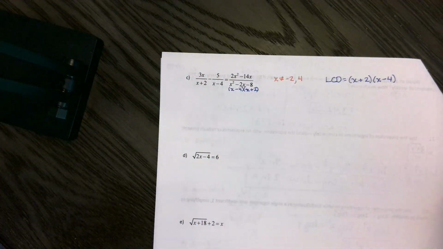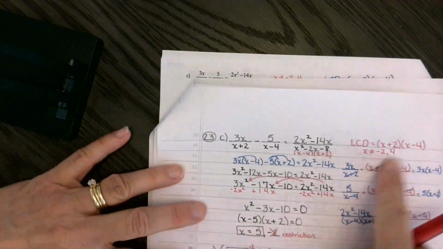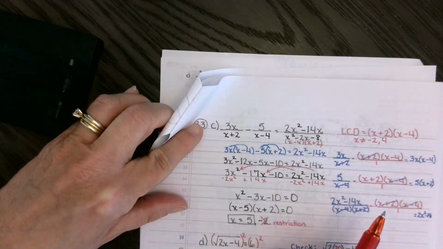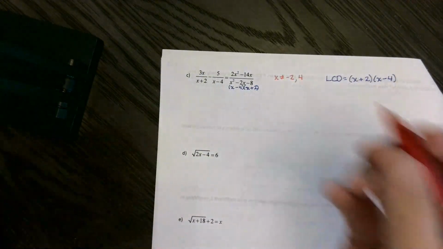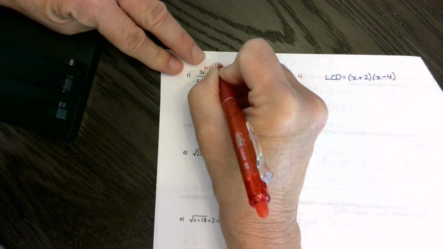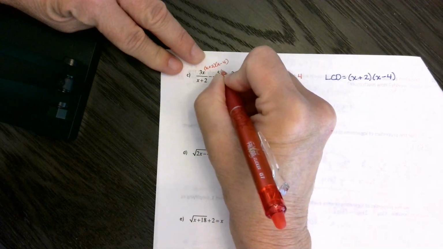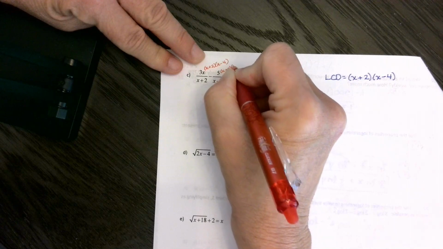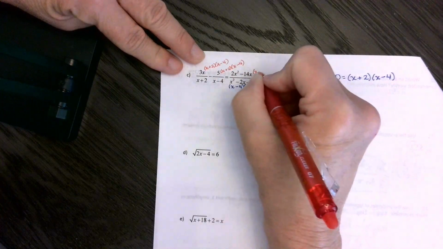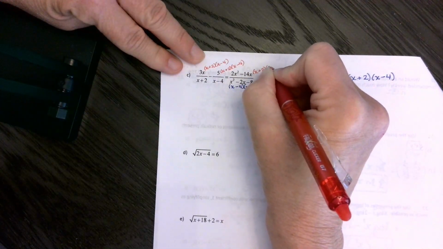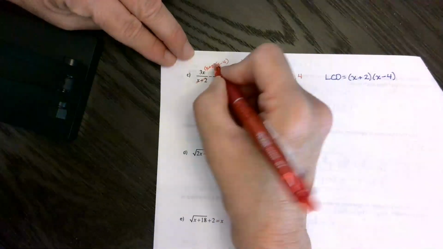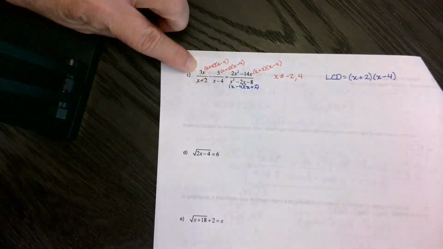Now again, if you look at my answers, I'm going to multiply each one of these over here by our LCD. But if I'm just working it, I'm just going to multiply it right here. Everything I see, I'm going to multiply by that. I'm doing the same thing here as I did on my notes. I'm just doing it here instead of rewriting everything. Either way is fine. This cancels, so I'm just going to bring this down.